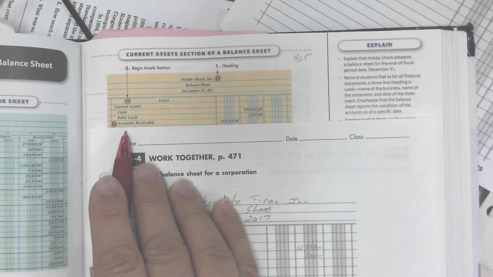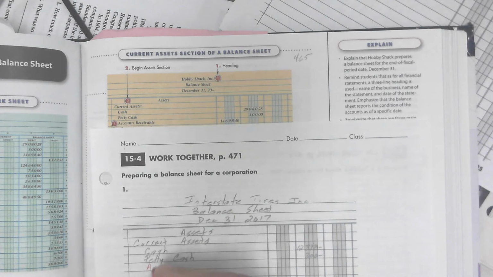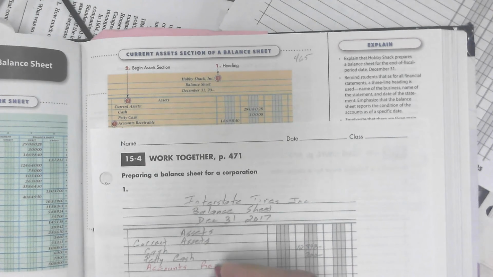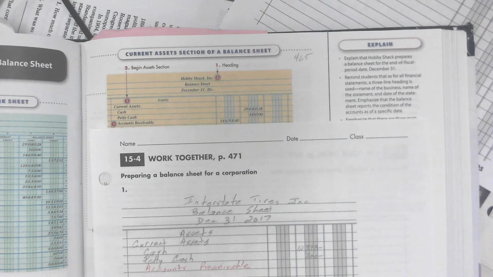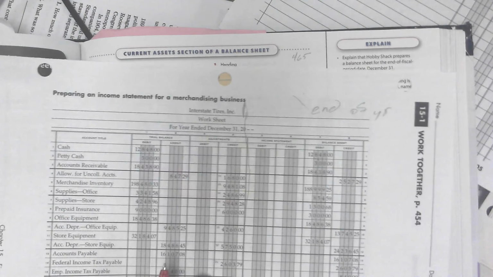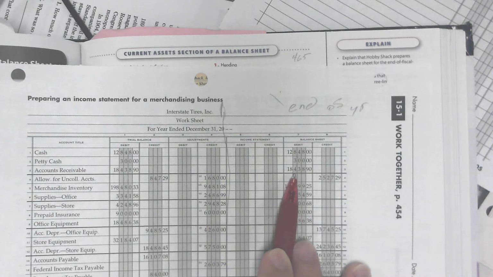So now we've got our accounts receivable, because that counts as an asset. You can see that's going to go in the first column. We've got that here, $18,438.90.